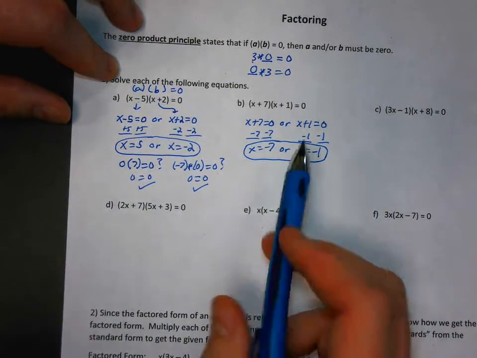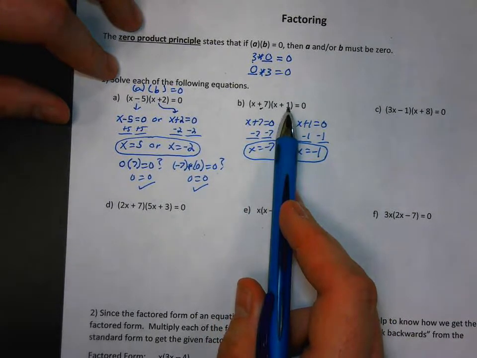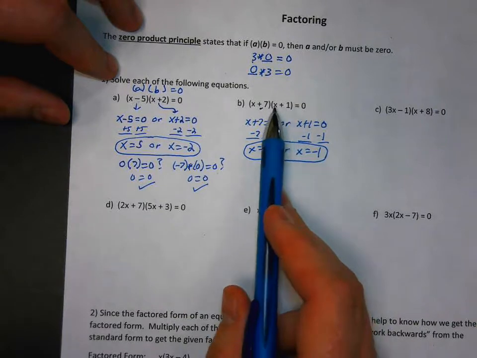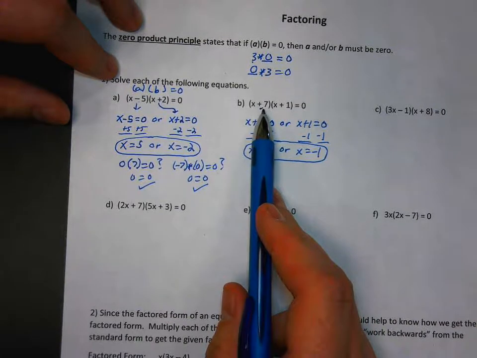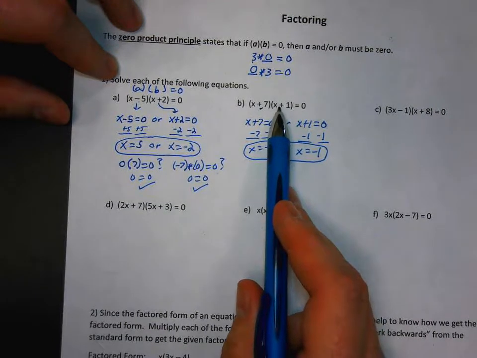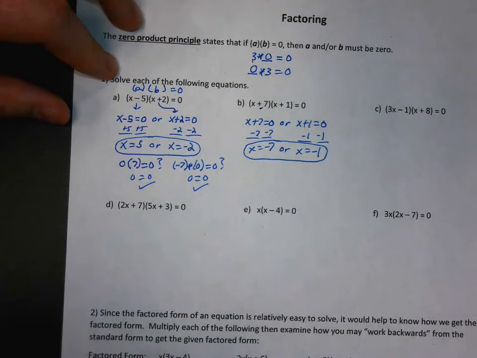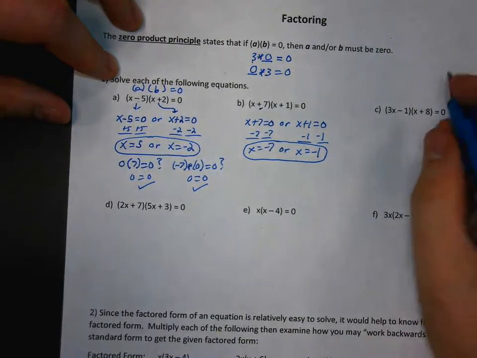Again, you could substitute those in. If you put negative 7 in the first factor, we have 0 times, technically negative 6, but it doesn't even matter because we got 0 here from negative 7 plus 7. And if we put negative 1 into the second factor, negative 1 plus 1 is 0, times anything gives you 0. So they both work. Part C is a little different.